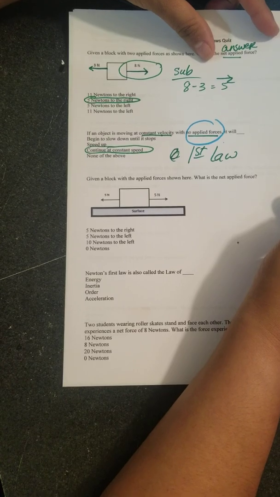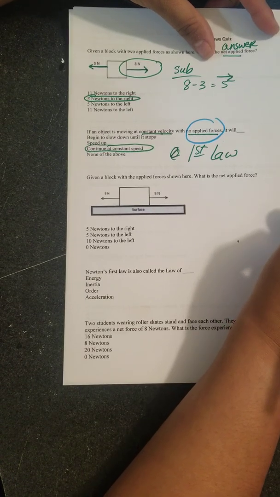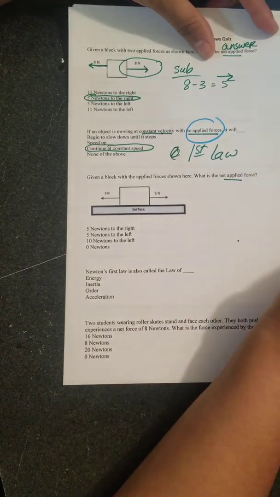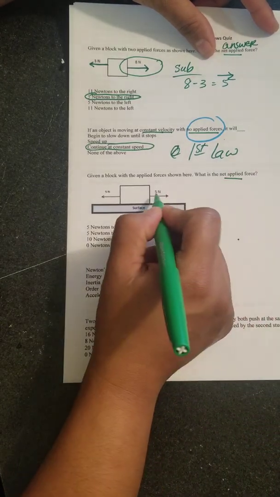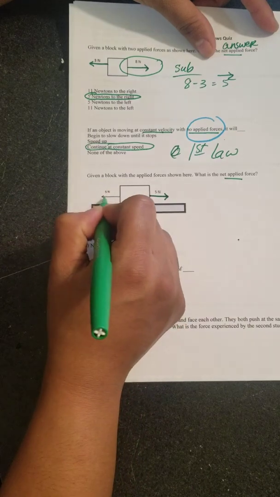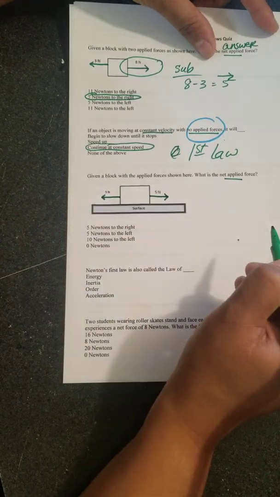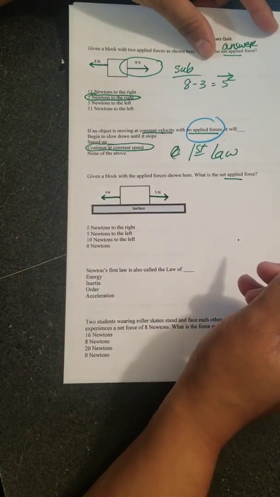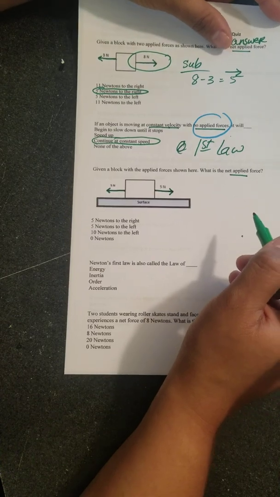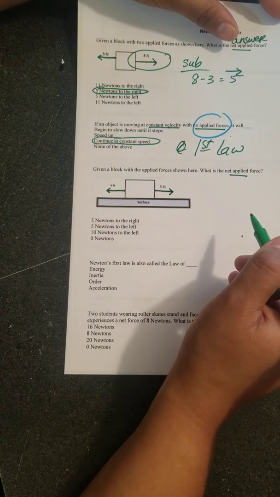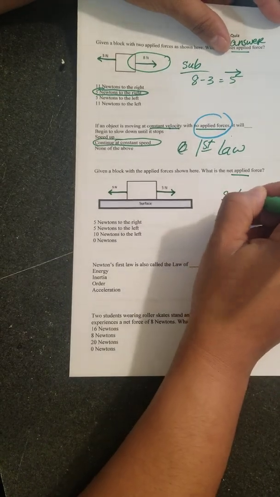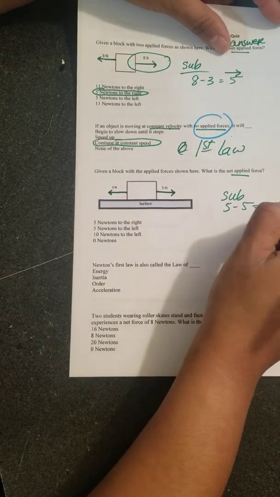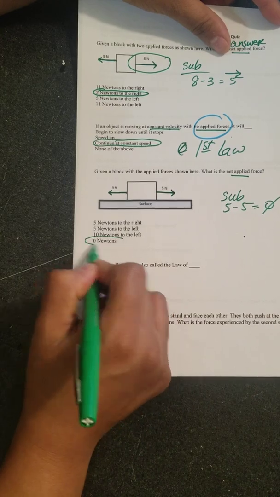The next one, given this block, it has an applied force here shown. What is the net applied force, right? Means what's the answer? I have 5 newtons moving to the right and then a vector of 5 newtons moving to the left. I only have the x component. There's no vectors in the y component. So in this case, it's pretty simple. Since they're opposite, all I'm going to need to do is subtract. 5 take away 5 equals 0 newtons.